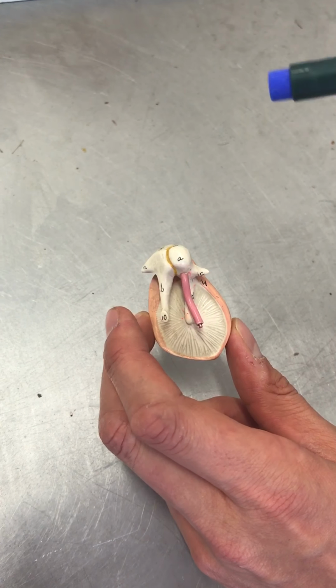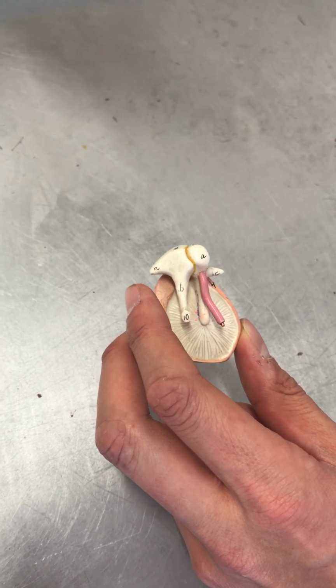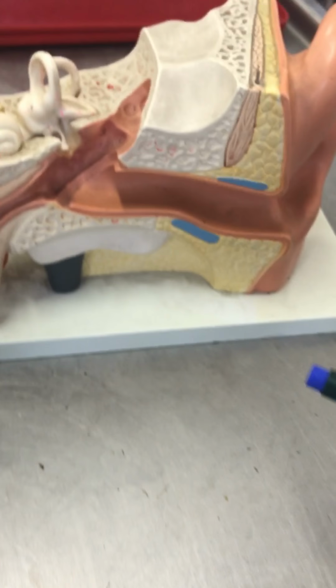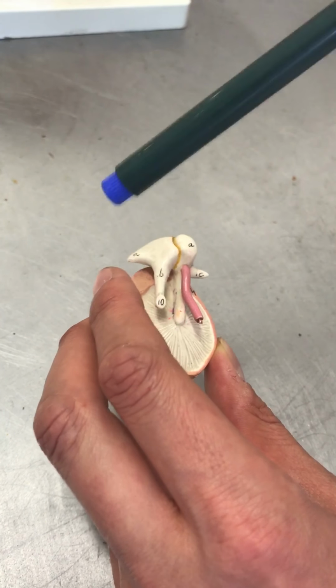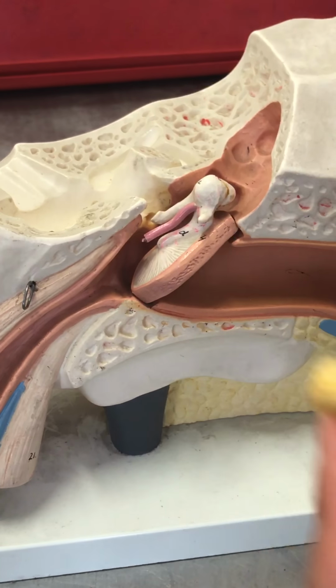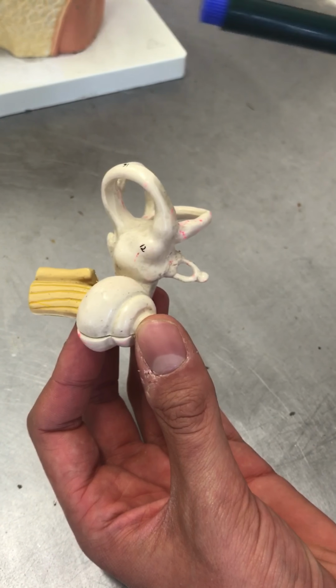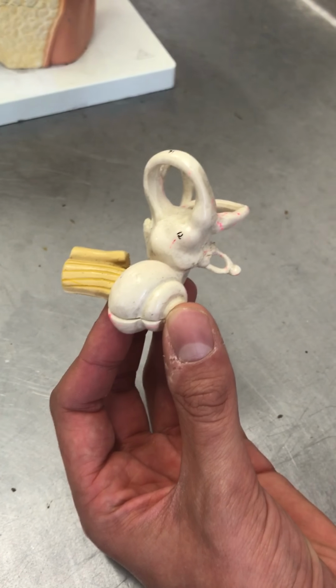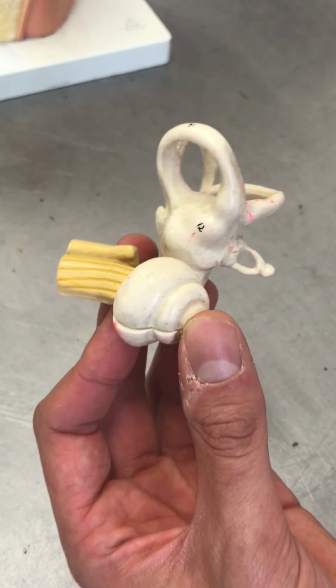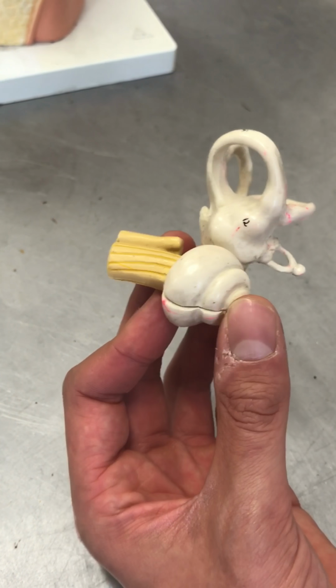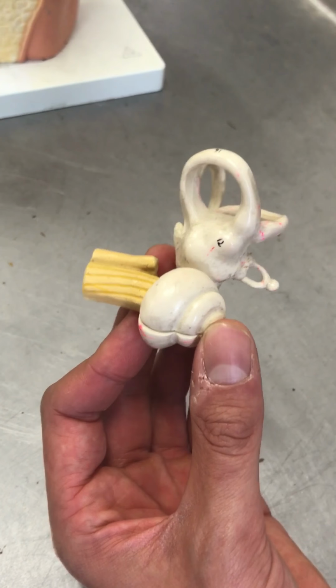We can also then see the malleus, the incus, and the stapes, which is still there. So the malleus attaches to the tympanic membrane, which in turn then attaches to the incus, which then in turn attaches to the stapes. And these allow the oscillations to travel through the middle ear, and they increase the amplitude of the sound waves by about 1.7. I think it's 1.75, and it increases the overall amplitude.